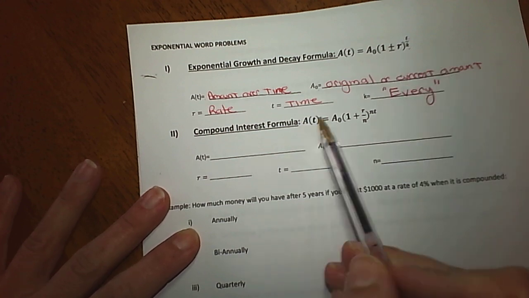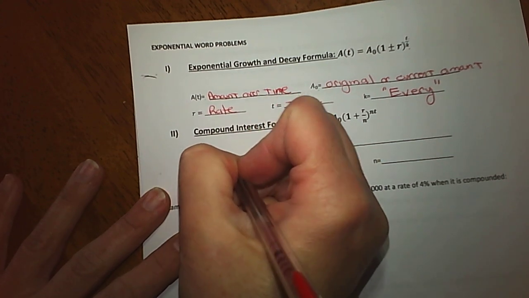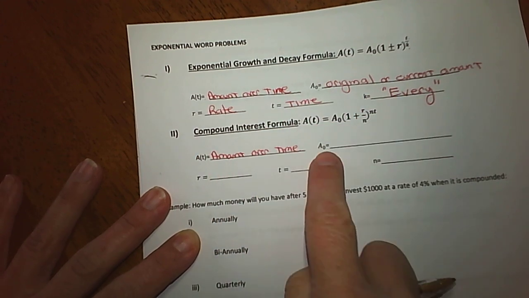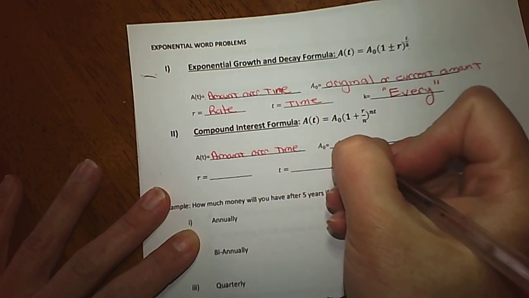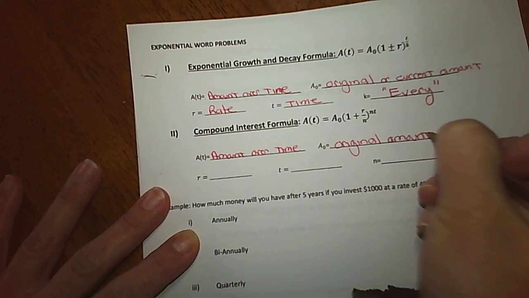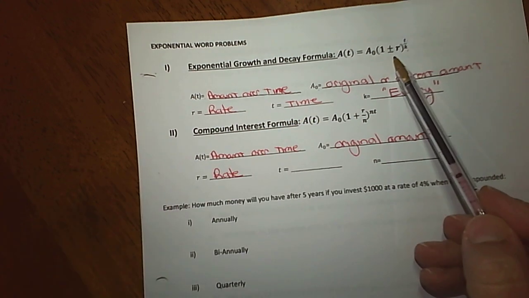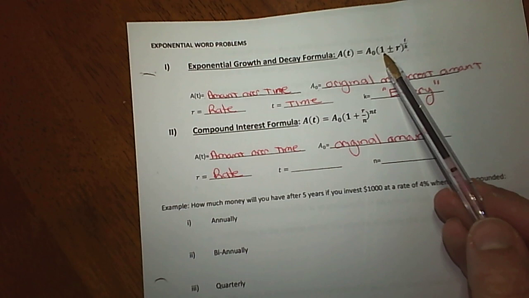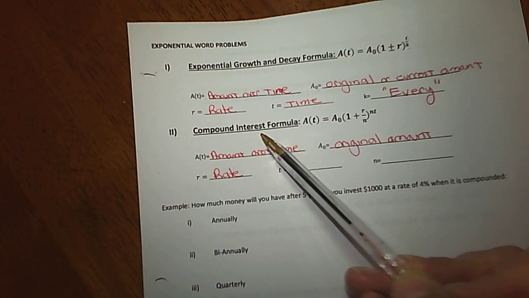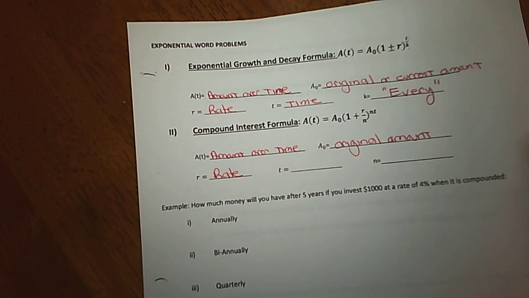First thing, A of t means exactly the same thing, amount over time. So the answer, or what we end up with. A sub 0 still means the same thing, original amount. R is still the rate. What I want you to notice is that in the original one we did plus minus, because sometimes things are increasing, sometimes decreasing. But interest means you're always gaining. So this formula will always be a plus sign. T is still time.